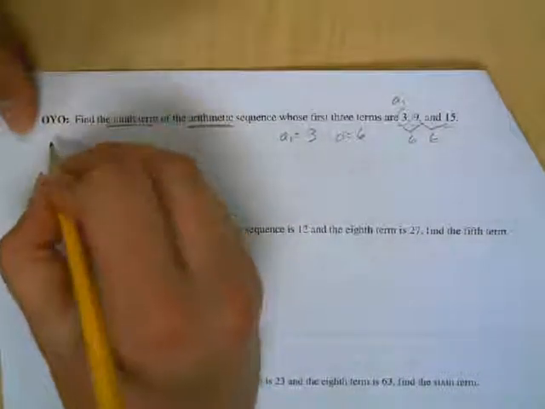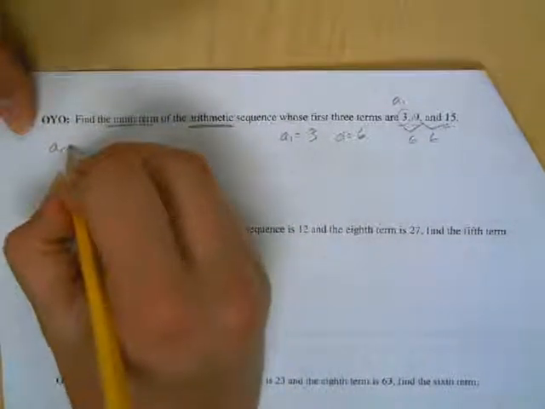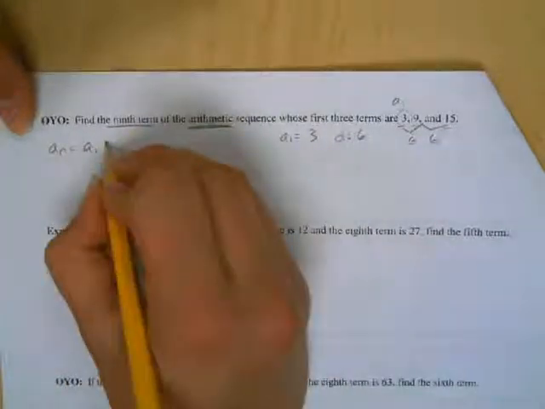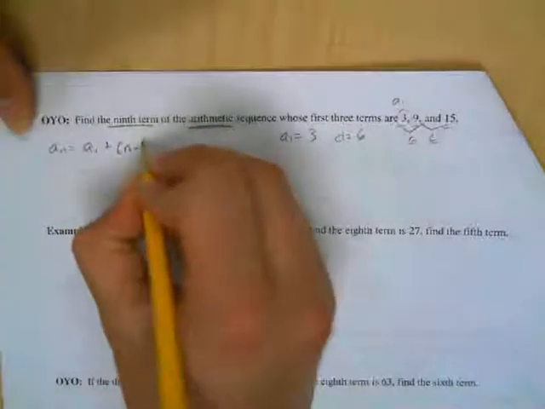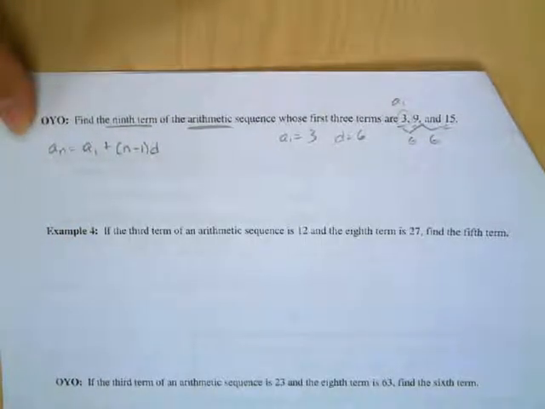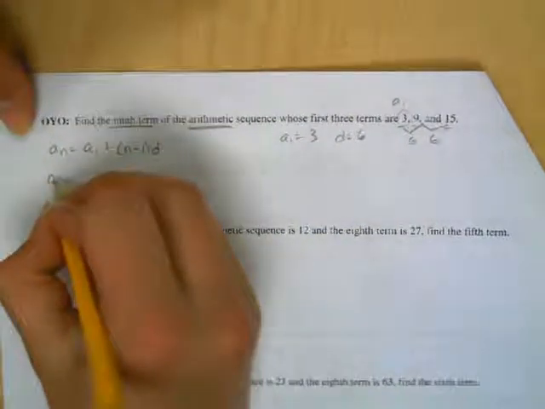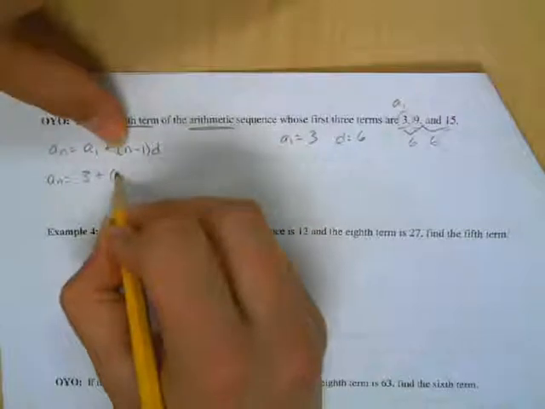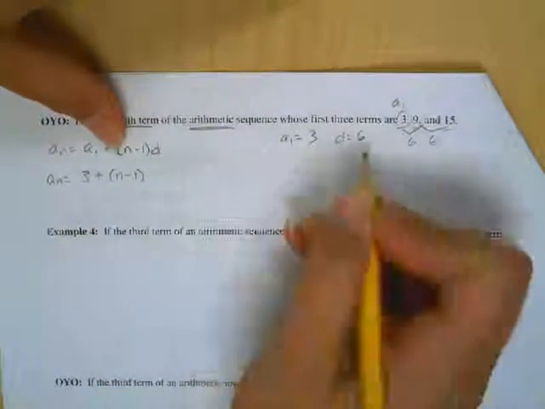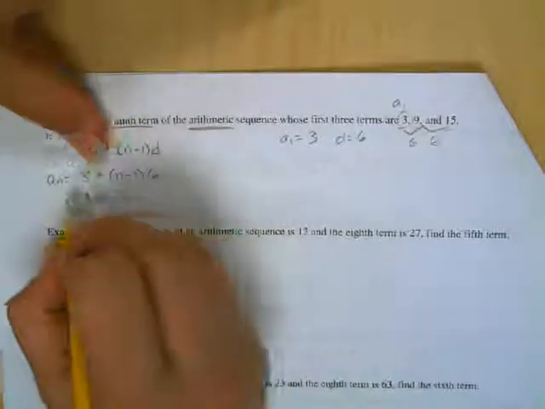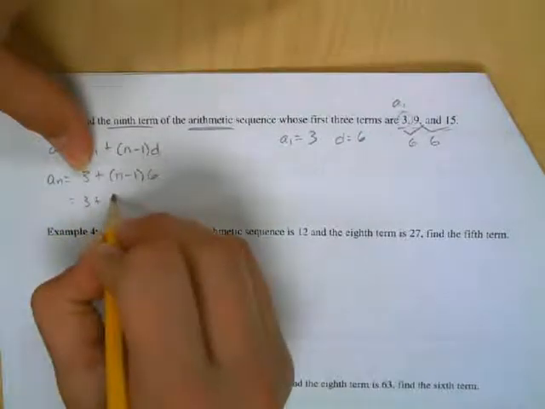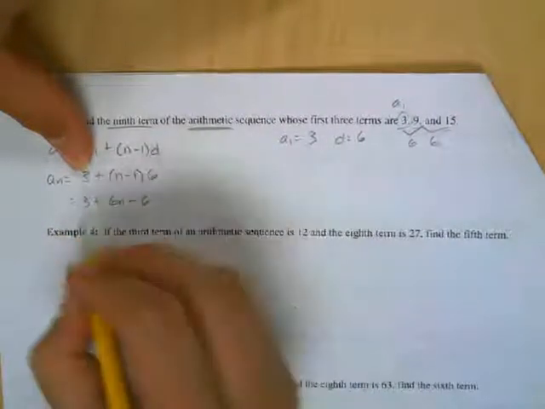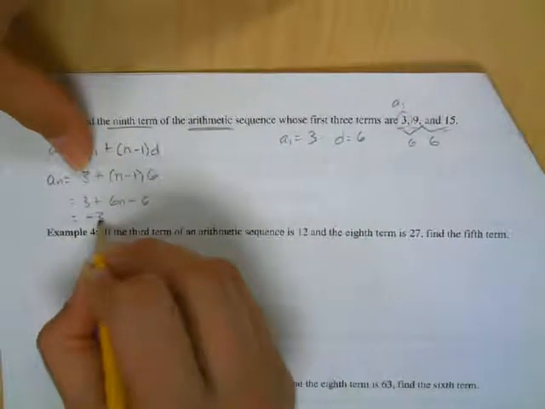Plug that into our formula. So a sub n is the first term plus n minus 1 times that difference. Plug your stuff in. a sub n is 3 plus n minus 1 times my difference, which is 6. Distribute 6n minus 6. So we get negative 3 plus 6n.